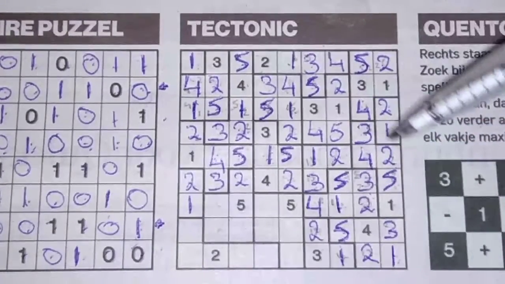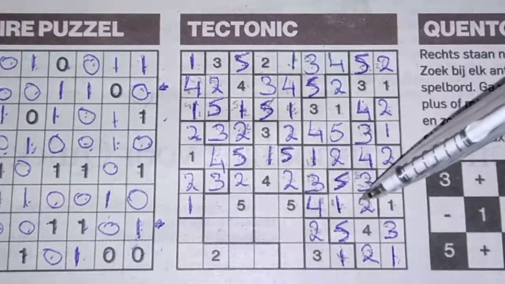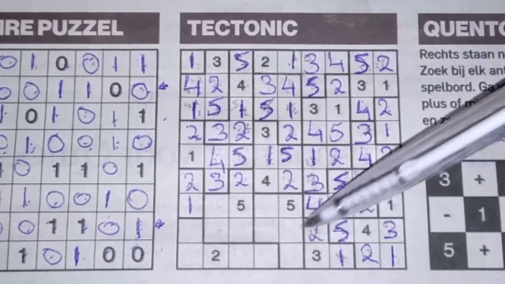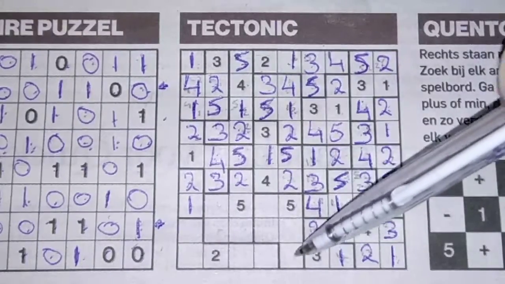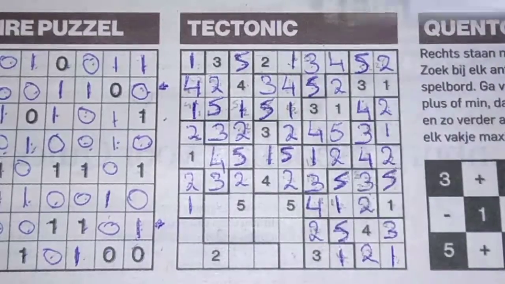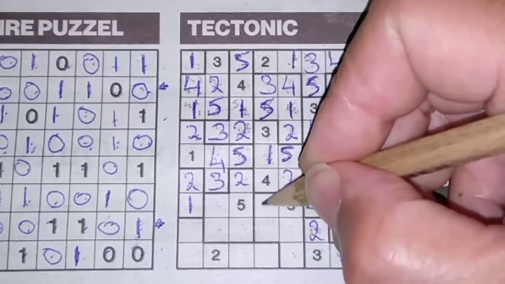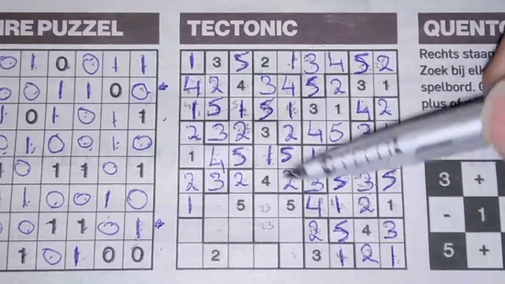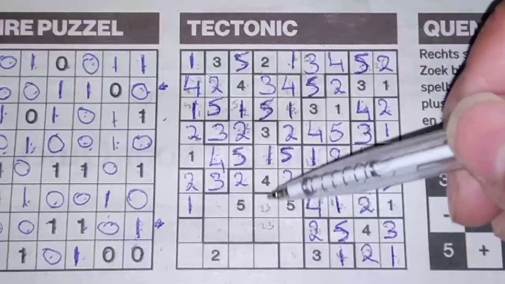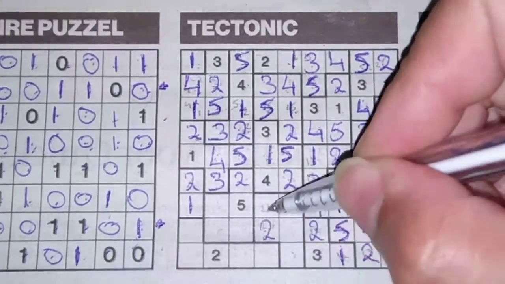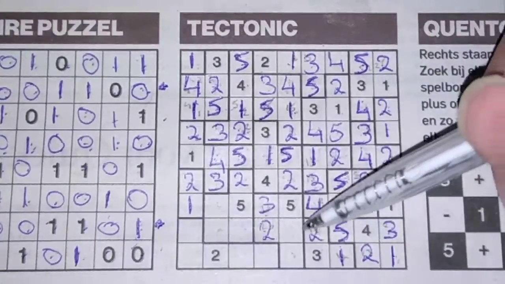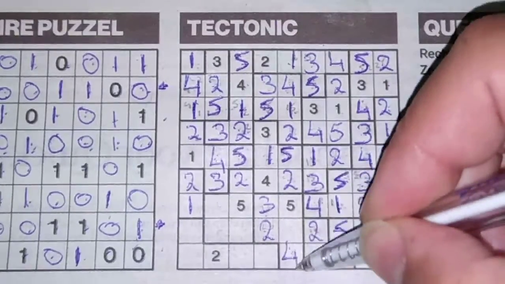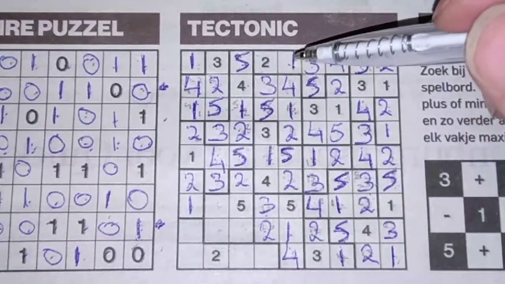Then let's see. These two numbers cannot be a 2, and these two numbers cannot be a 3. So the 2 and the 3 go here. That means we see here a 2, so this cannot be a 2. This should be the 2, and this should be the 3. Two numbers left, the 1 and the 4. We see here 4, no 4 there. 4 should be here, and the 1 goes there.